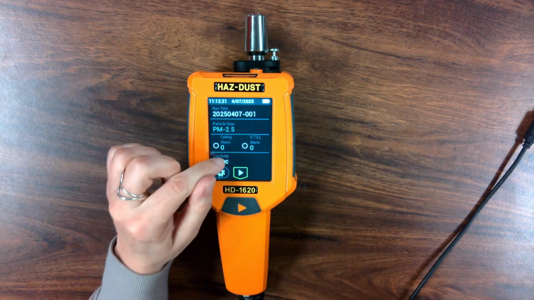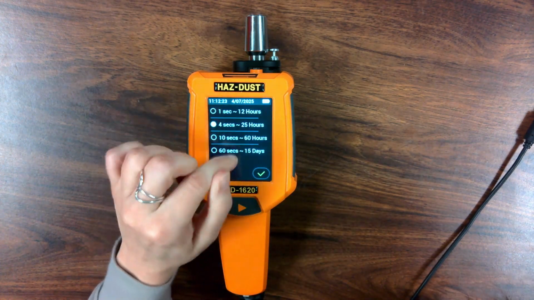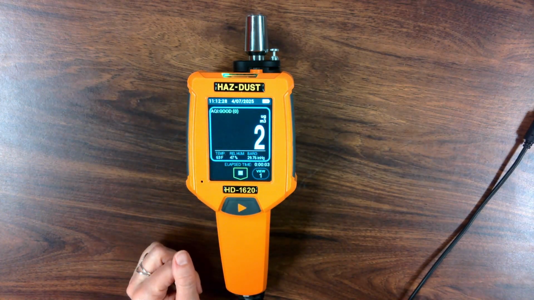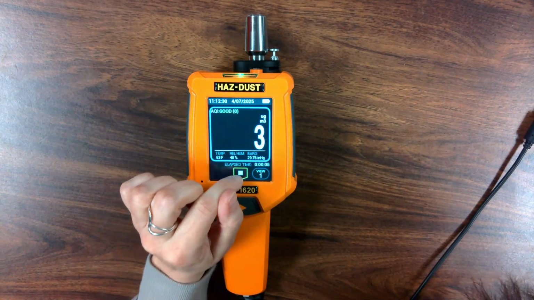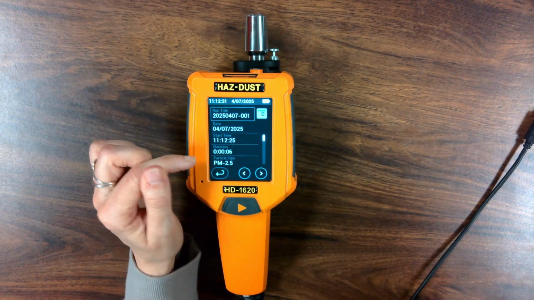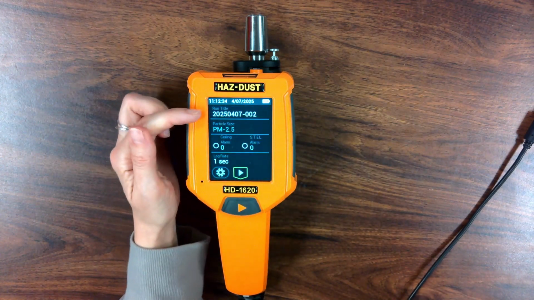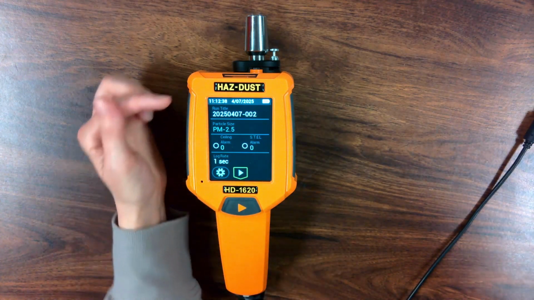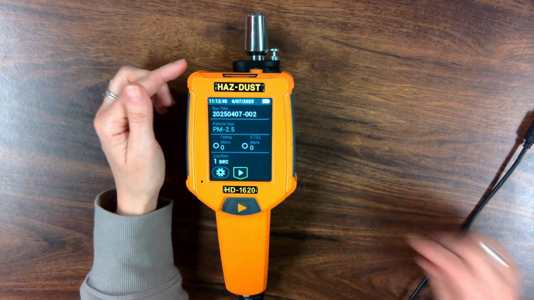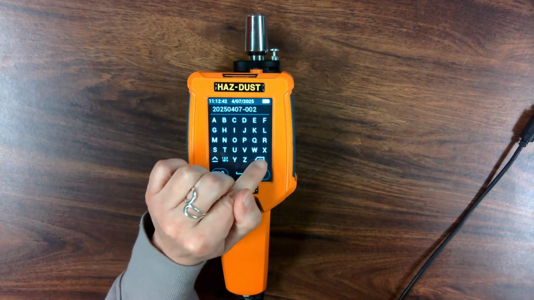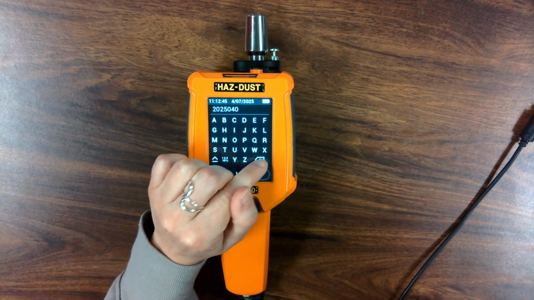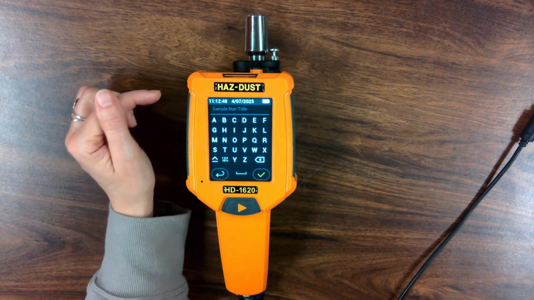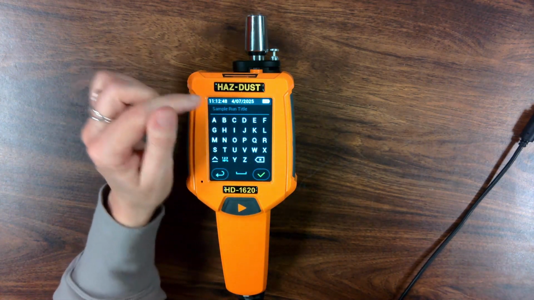So if I were to start and stop this instrument, now you see it's 002. I've run the instrument 2 times under that data set. You can change the run title. You can name it after the person that's sampling. You can name it a location. You can name it anything that will really help you remember your data set and your sample.